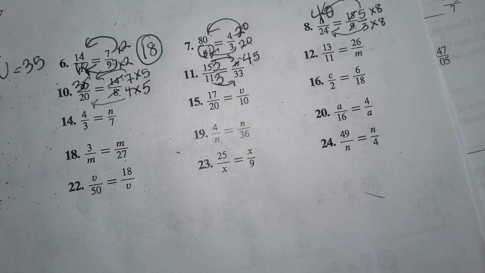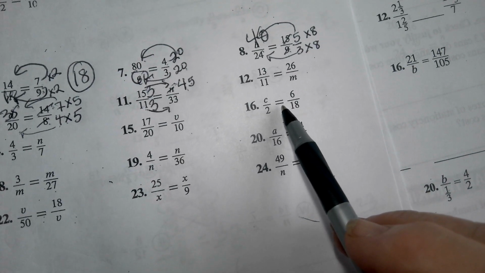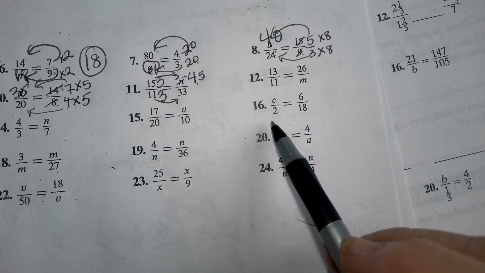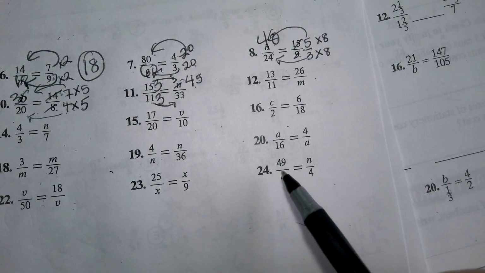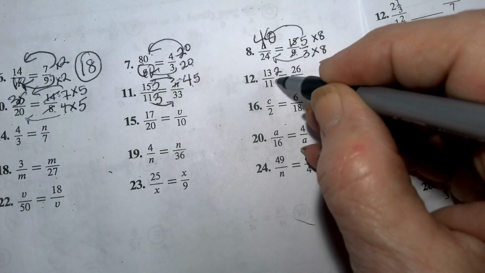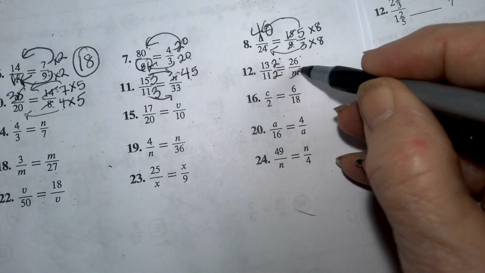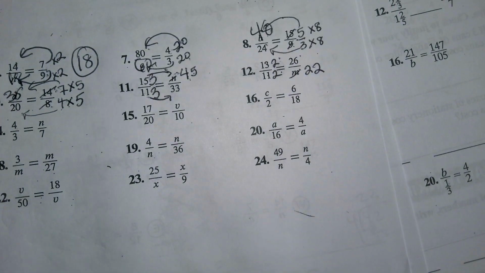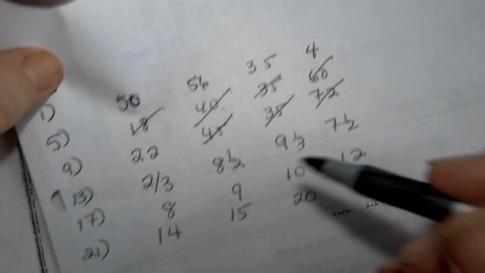And then, let me see if you can, Vanessa, can you tell what to multiply on number 12? Okay, 13 times what will give you 26? Times 2. So I'm going to multiply both of those by 2. 13 times 2 is 26, so 11 times 2 is 22. Oh, there's a good one. Okay, 22, and it's right there.